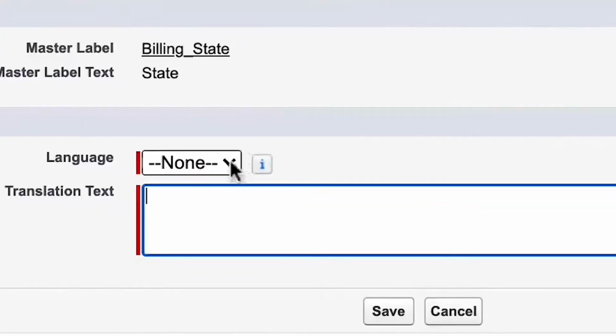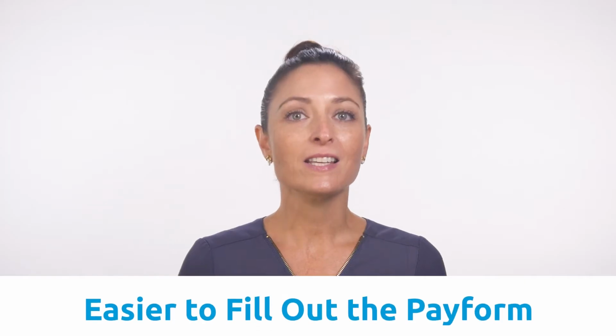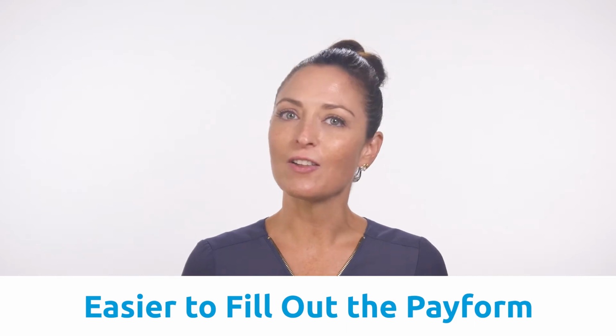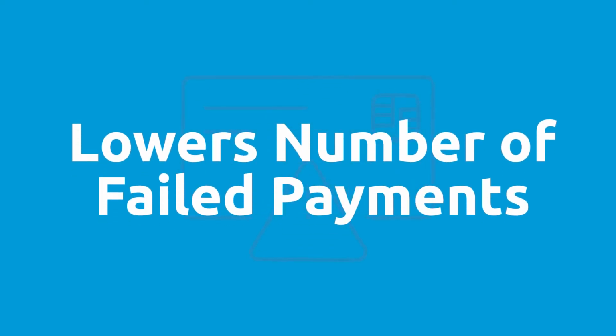These customers wanted us to make field labels customizable on the payment request pay form. This makes it easier for your customers to fill out the pay form and also lowers the number of failed payments due to incomplete or incorrect information.